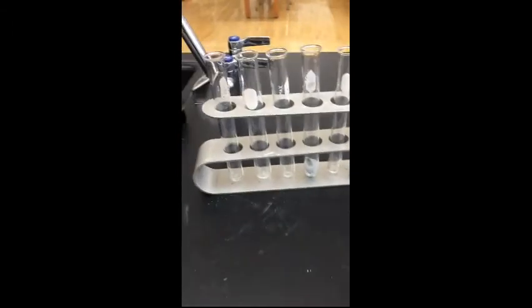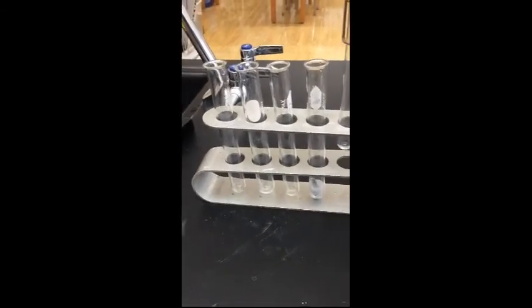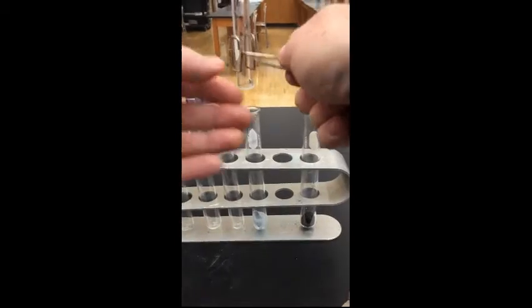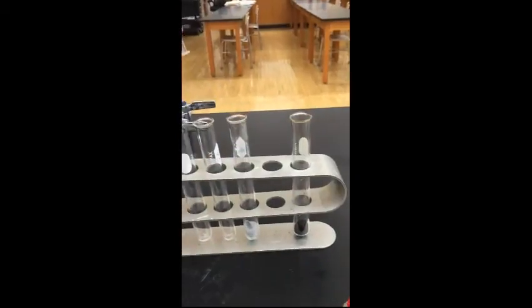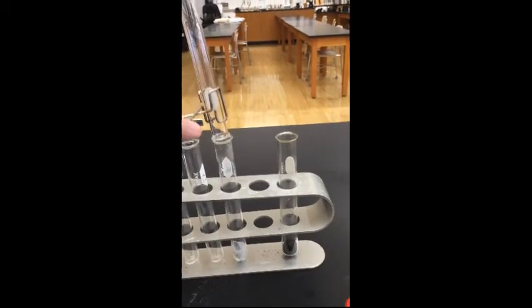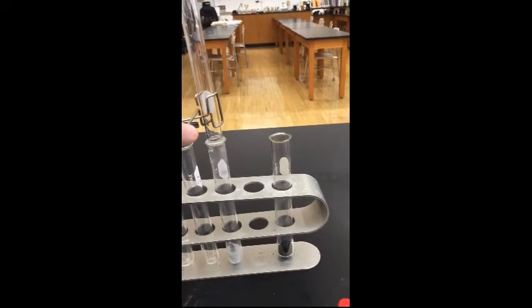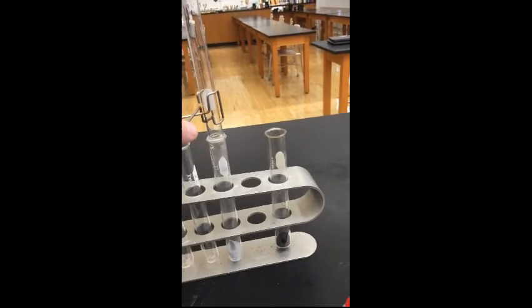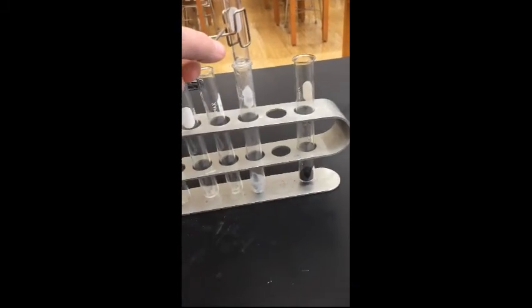I'm going to take another test tube. I'm going to put it over the top. You can see there's some smoke coming out of that. I'm going to put it over the top of this for about 30 seconds or so. You can still see it's fizzing pretty well.